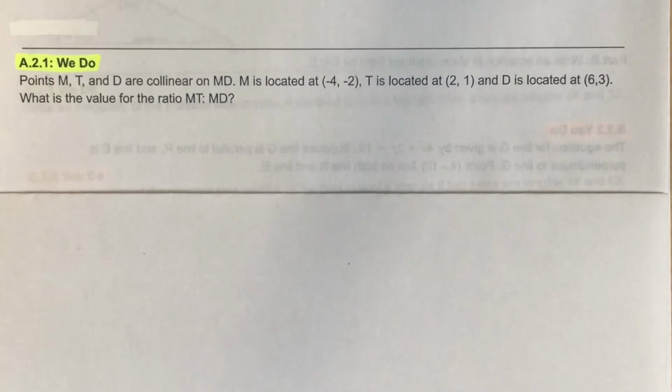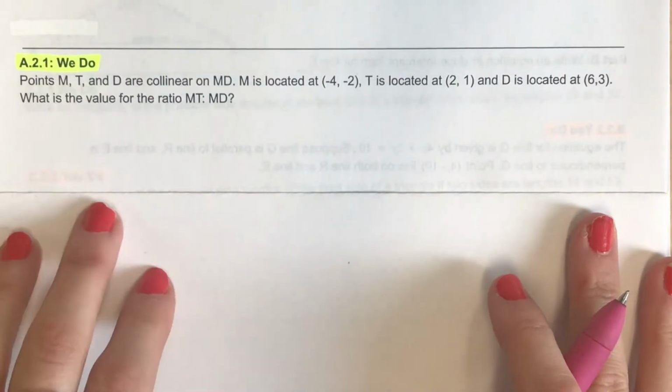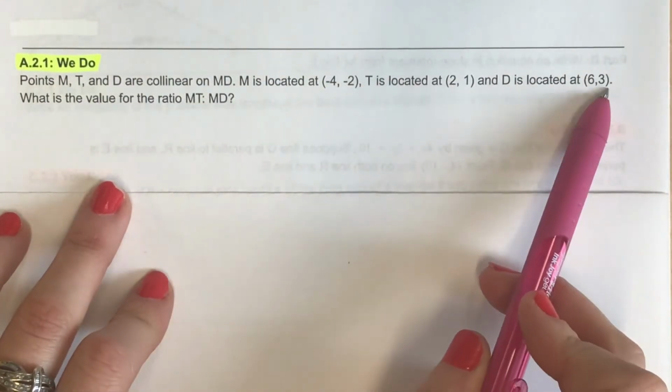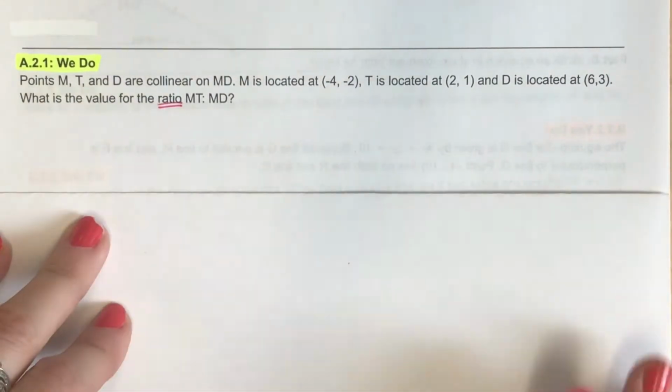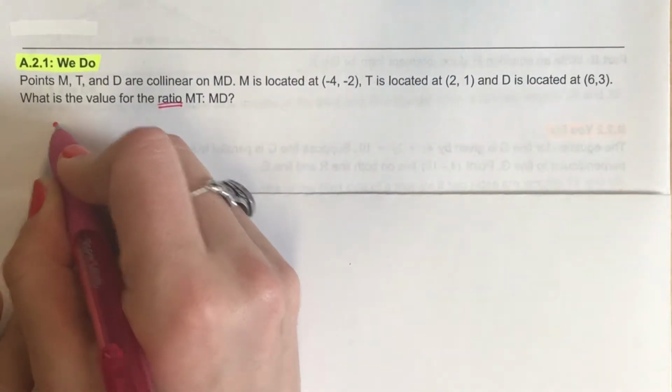Okay, now we are on our second problem here. Again, it's partitioning. Points M, T, and D are collinear on MD. M is located here, T here, and D here. Now this time it's asking me for the value of the ratio. So I'm still going to draw myself a picture because that is always, always helpful.